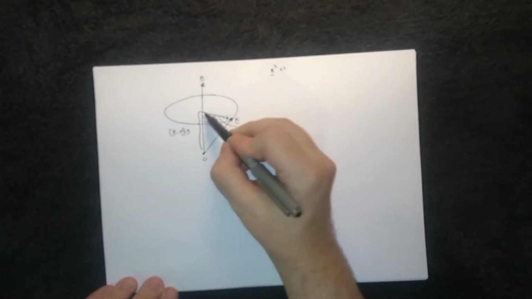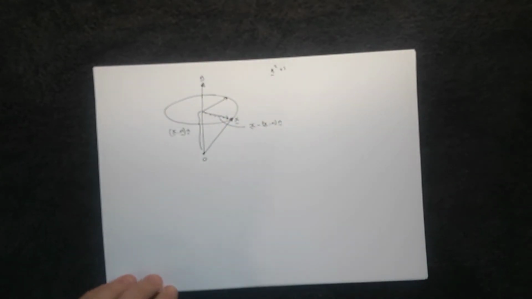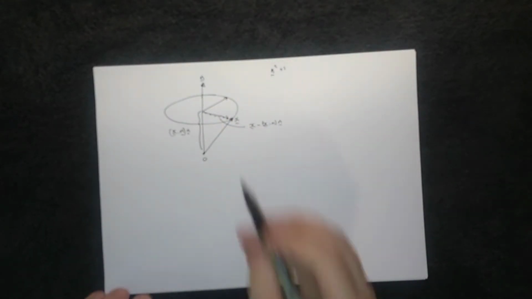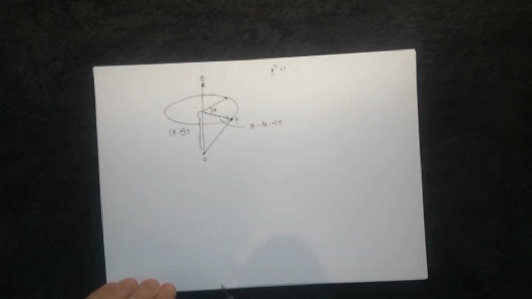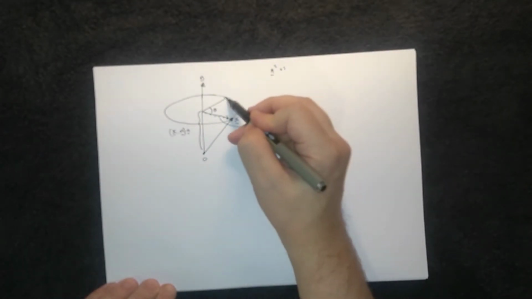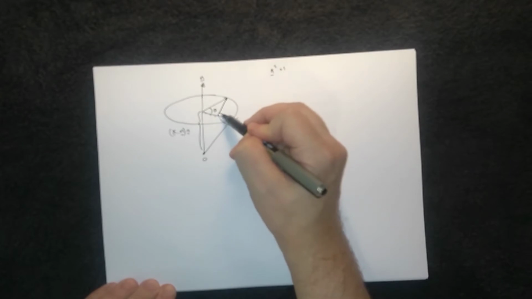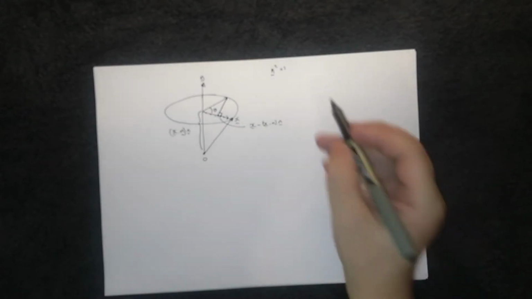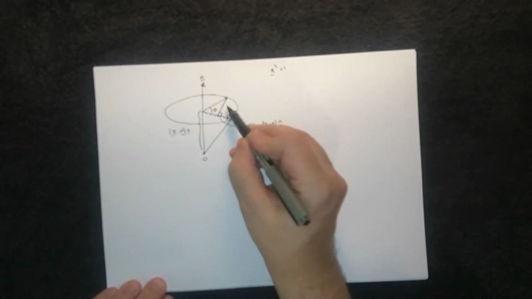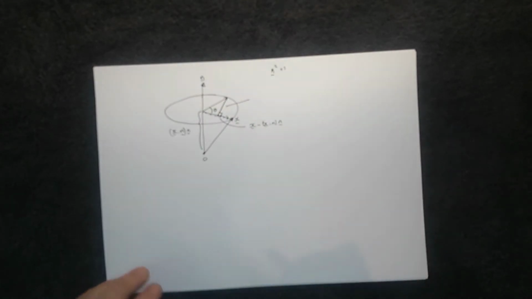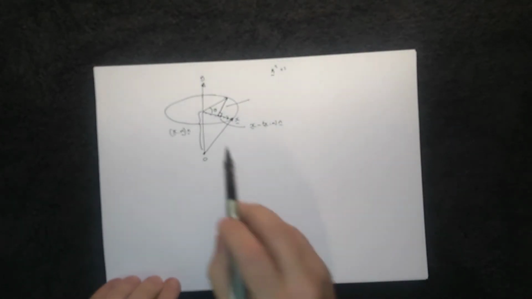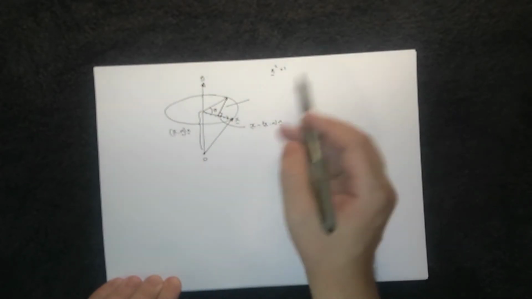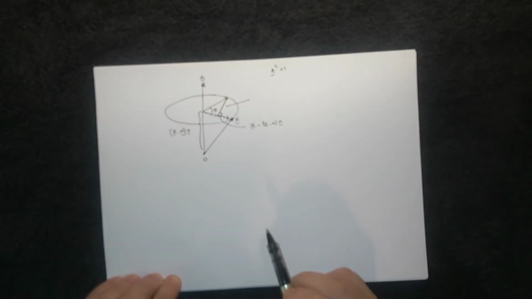Now let's rotate about n, so we're going to rotate by angle theta. Well, let's drop a perpendicular there. So this vector is orthogonal to this vector here and to n.